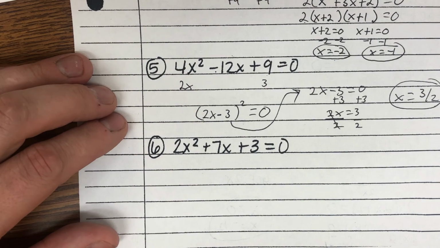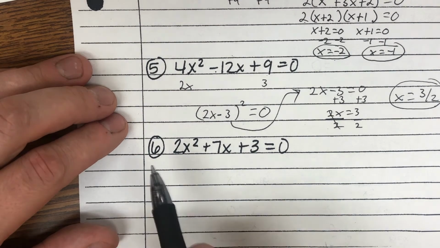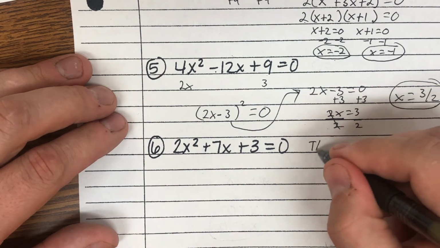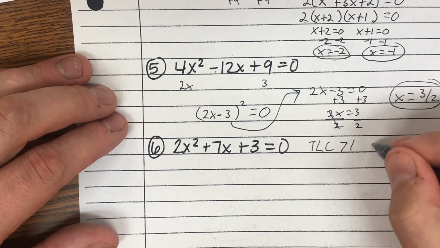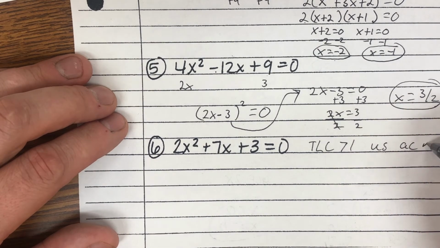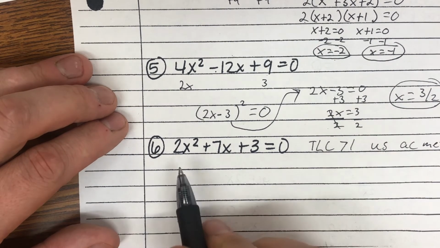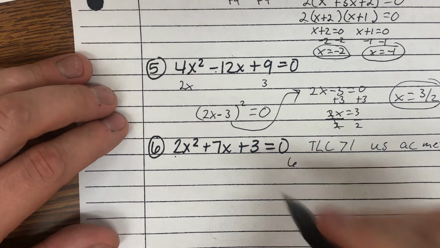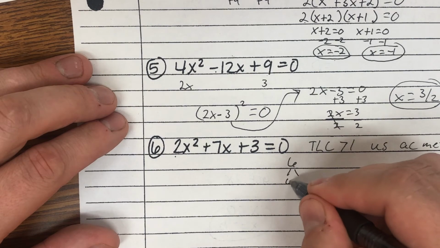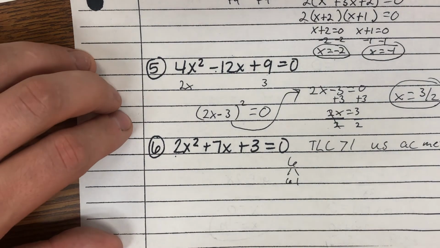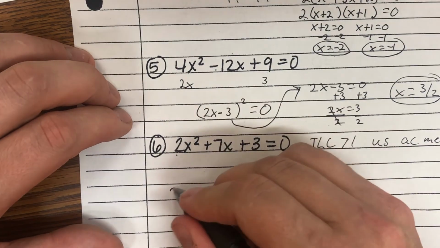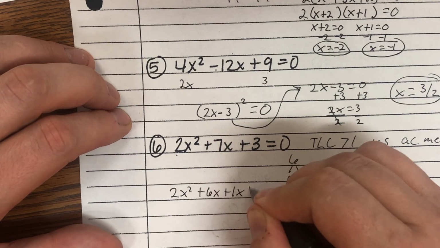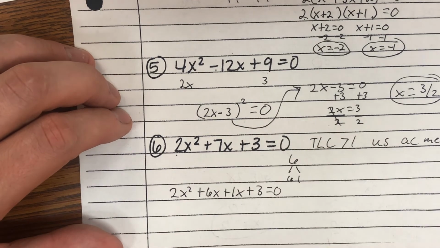Last one. This is the hardest type. The leading coefficient is greater than 1, so use the AC method. So we have to multiply a times c. 2 times 3 is 6. We're looking for factors of 6 that add up to 7. That is 6 and 1. Okay? Rewrite the middle term. 2x squared plus 6x plus 1x plus 3 equals 0.